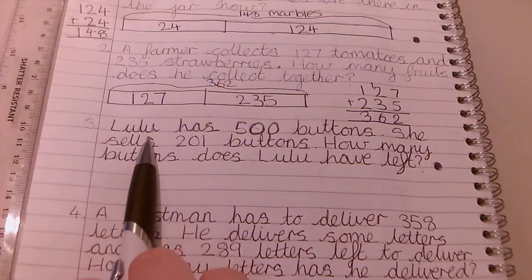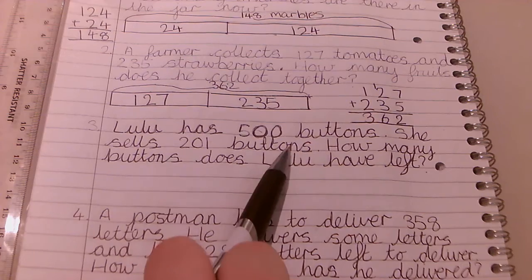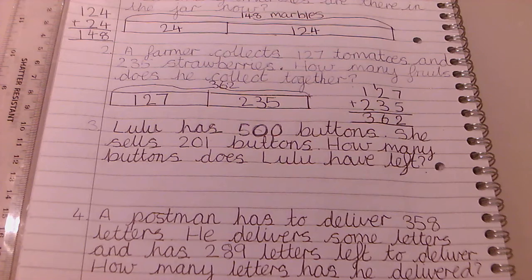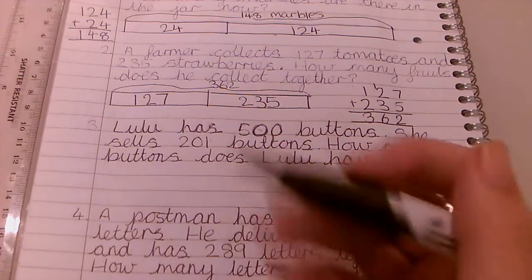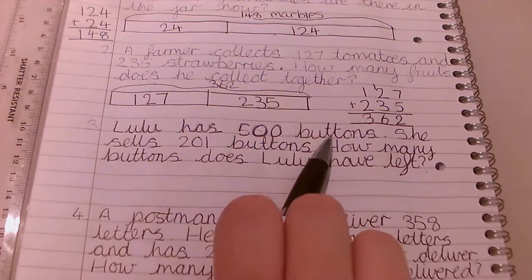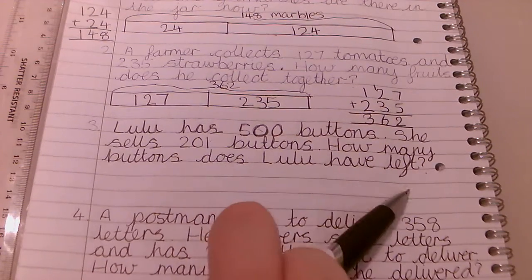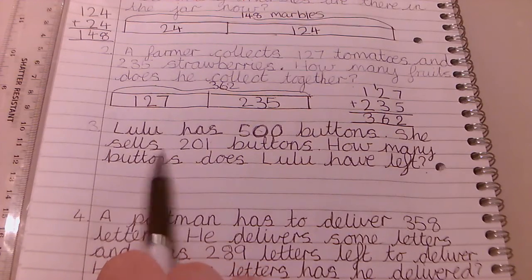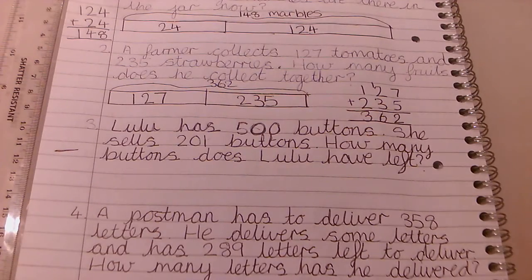Let's read number 3. Lulu has 500 buttons. She sells 201 buttons. How many buttons does Lulu have left? Let's try this one again without the numbers, and let's see if we can figure out if it's going to be adding or subtracting. Are we going to have a bigger answer or a smaller answer? So Lulu has buttons. She sells buttons. So she sells some buttons. How many buttons does Lulu have left? So we know because she sold some, she's going to have less than what she started with. So that means if something's less, it's going to be subtracting, isn't it? It's going to be taking away.